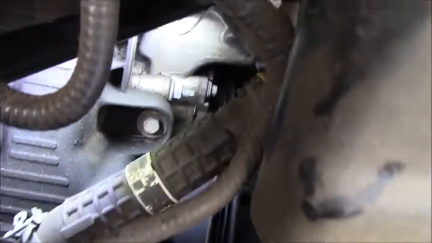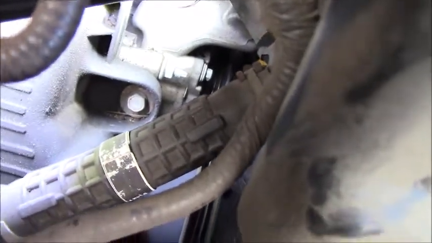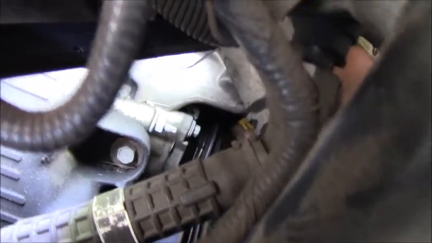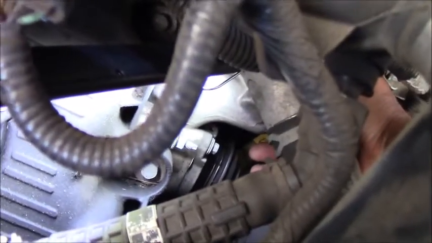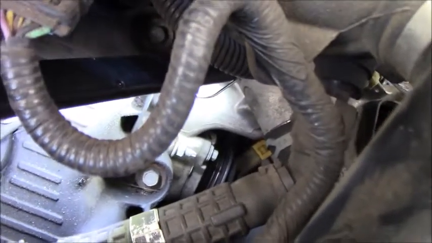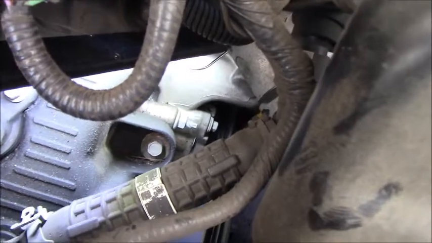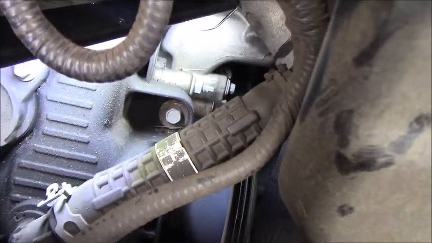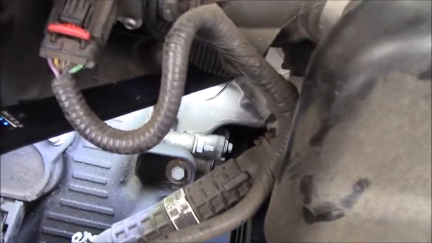Came out, no belt anymore. Down here, a little pulley for the water pump. You can see on my finger here, guys. Yeah, this one. Oh man, it's hot. I cannot touch the water pump pulley right now.